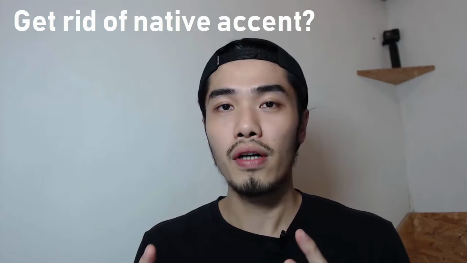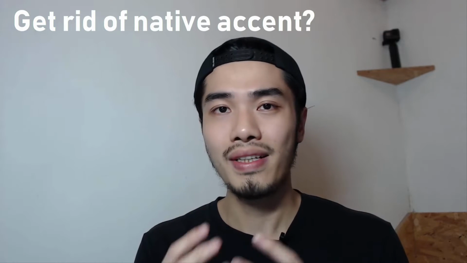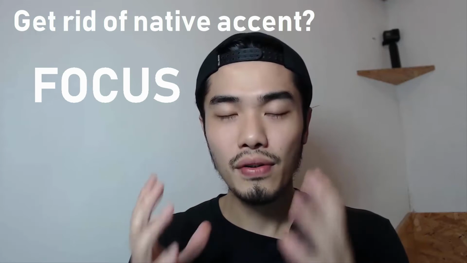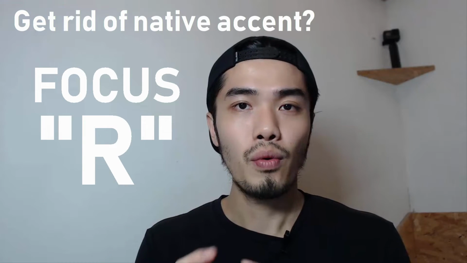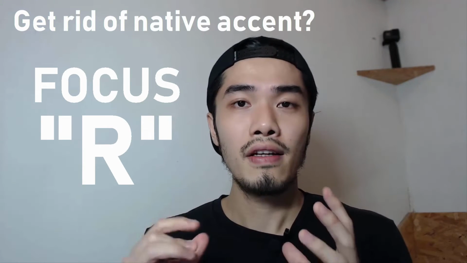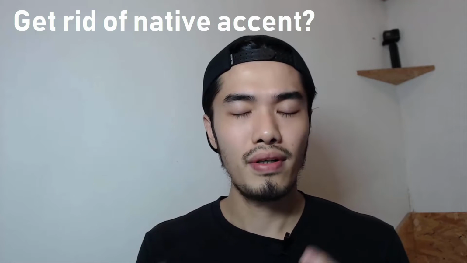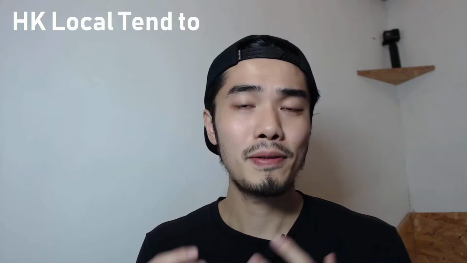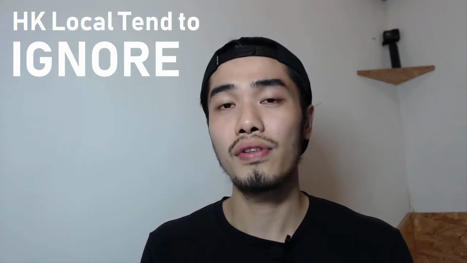However, if you really want to have an accent, or you want to get rid of your native accent in English, you need to focus on the R sounds. Whatever words have the letter R, you need to pronounce it correctly. For example, some of the local Hong Kong people, whenever they speak English, tend to ignore the R sound.